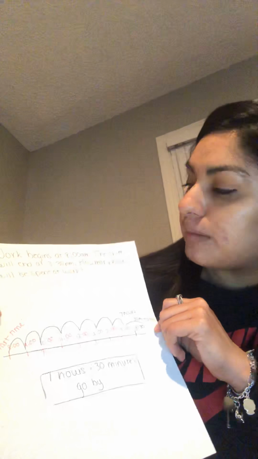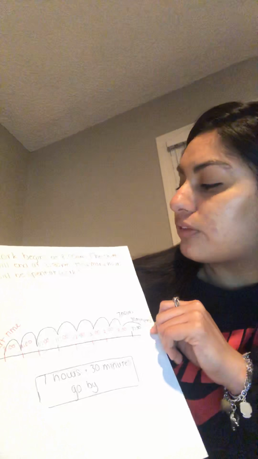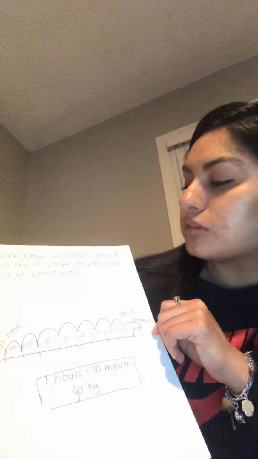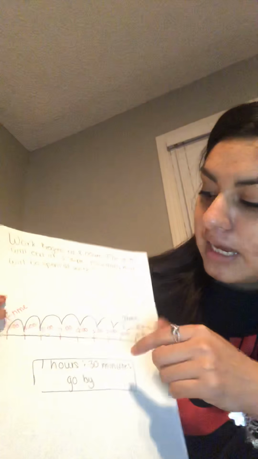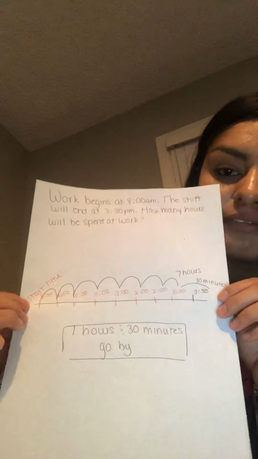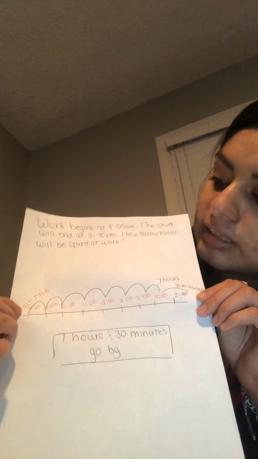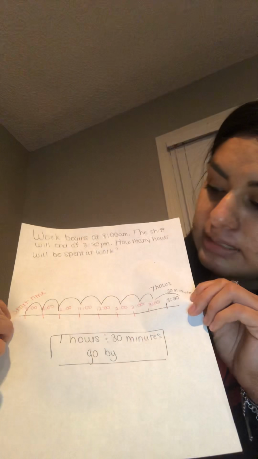On this paper, we have written, work begins at 8 a.m. The shift will end at 3:30 p.m. How many hours will be spent at work? So that is the question that we are answering for the students. And as you can see here under it, I have drawn my timeline out. Again, I have written the times out showing the start time and the end time.